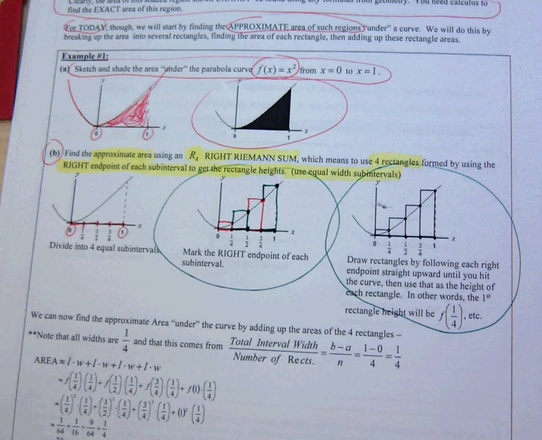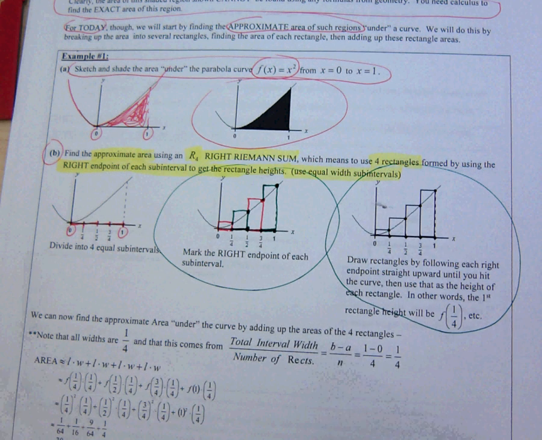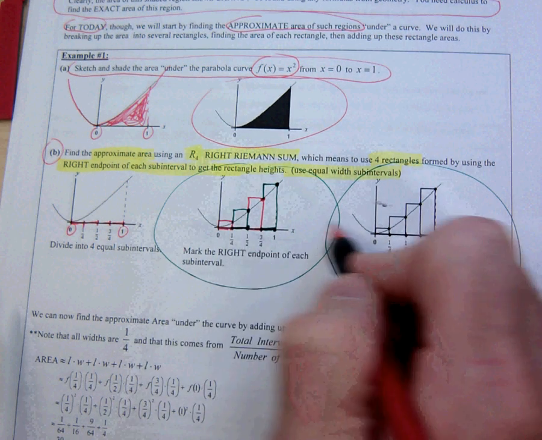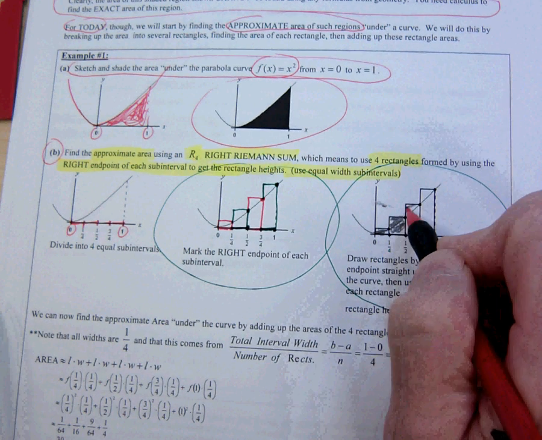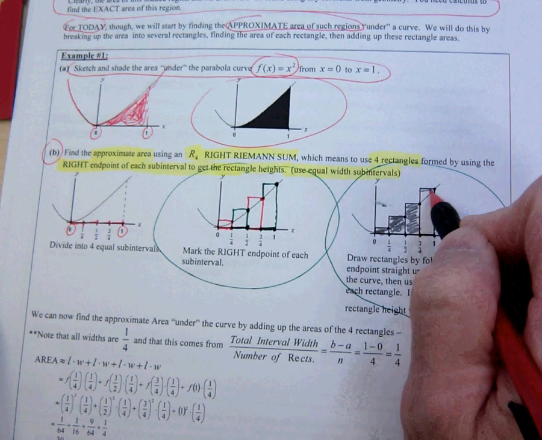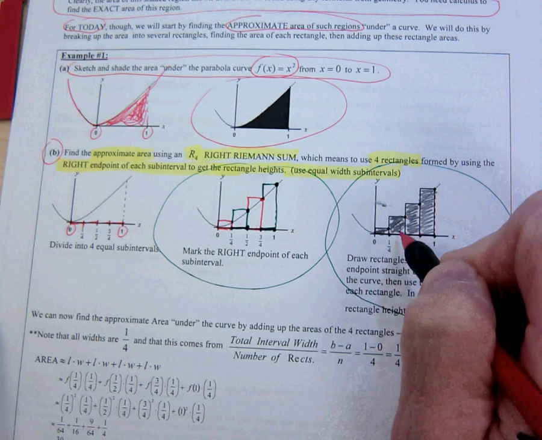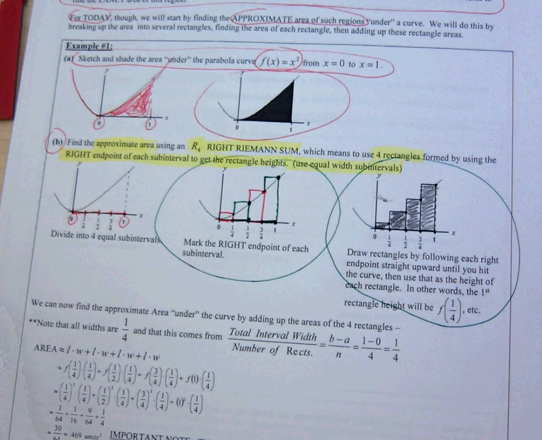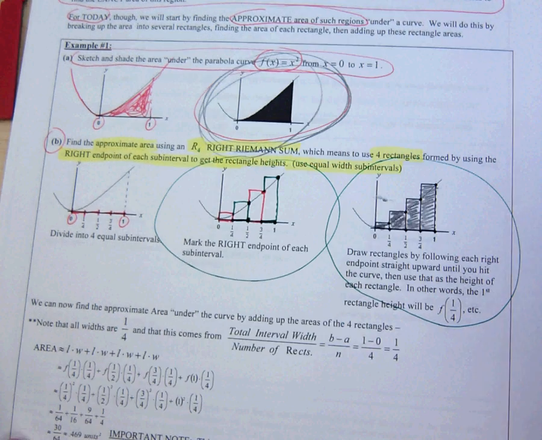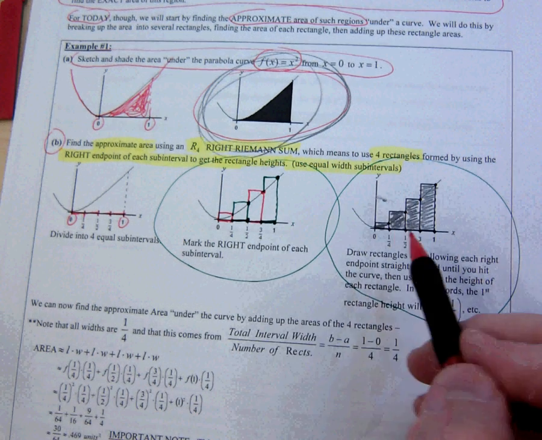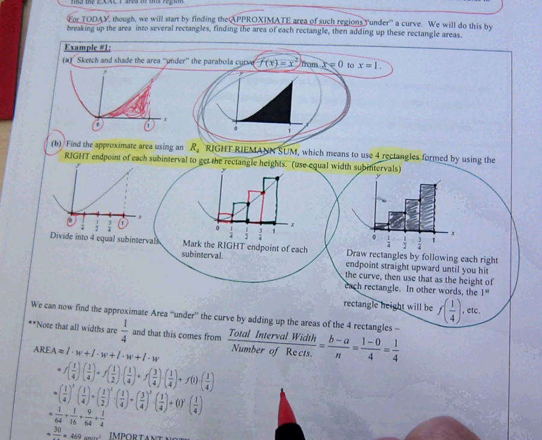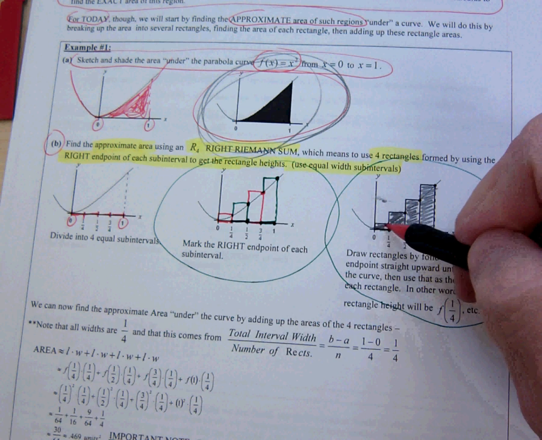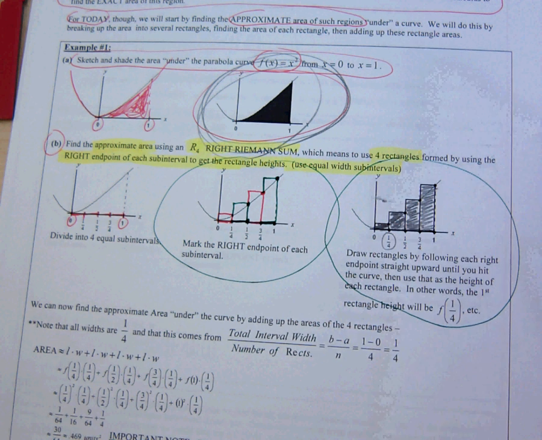And by the way, what I'm going to do now is take these 4 rectangle areas. I'm going to find those 4 rectangle areas and add them up, and that's going to serve as an approximation for the area of this region right here. Okay, so clearly all 4 rectangles have a width of 1/4, and now let's look at the heights. This first rectangle height is the y value when you plug 1/4 into the parabola function.